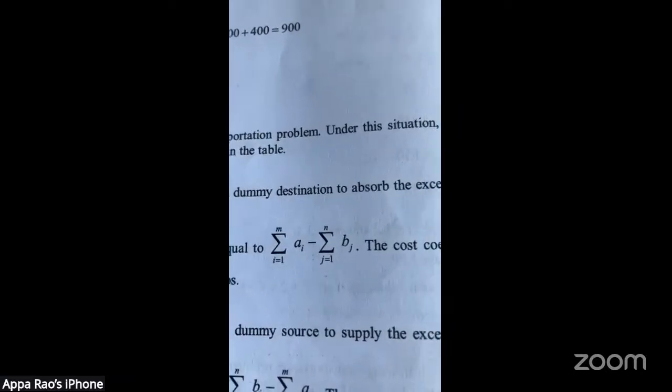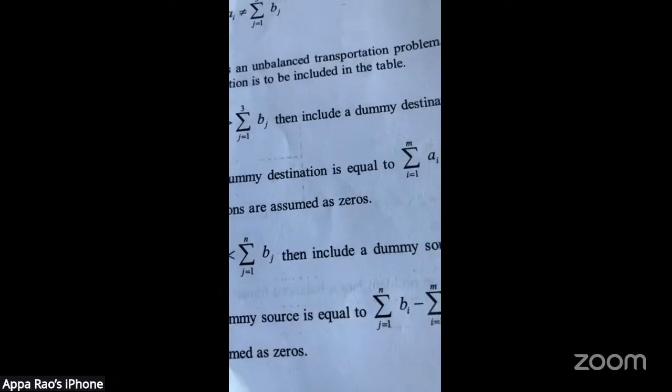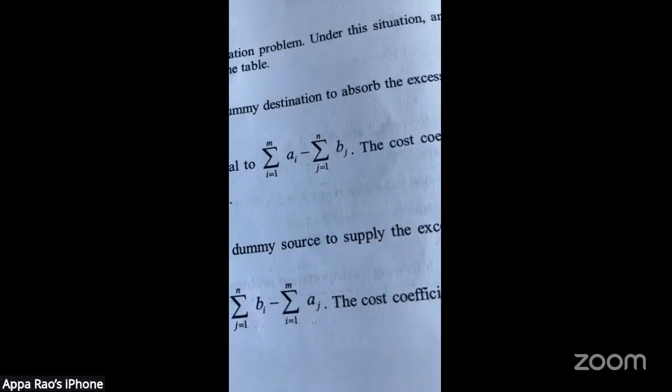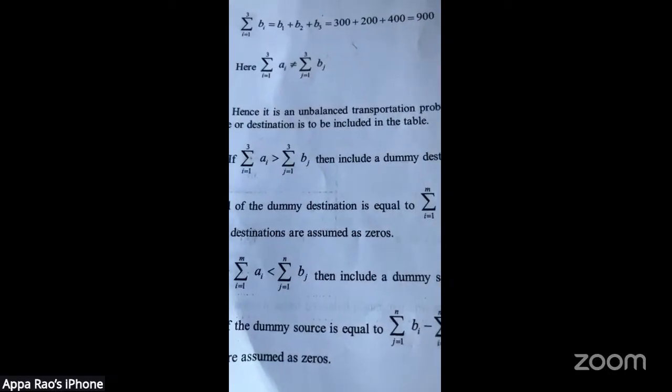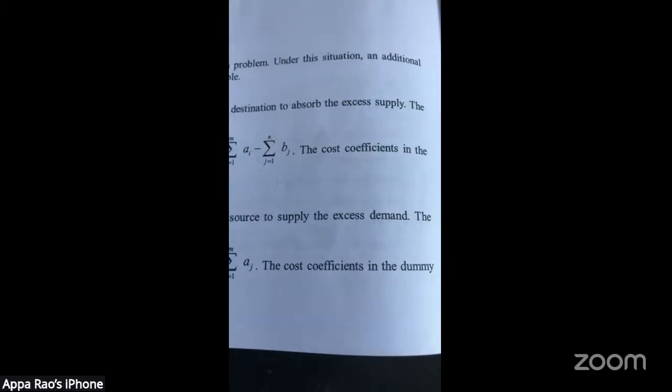If the sum of ai is greater than the sum of bj, then include a dummy destination to absorb the excess supply. The demand of the dummy destination equals the sum of aj minus the sum of bj. The cost coefficients in the dummy destination are assumed to be zeros. If the sum of aj is less than the sum of bj, then include a dummy source to supply the excess demand.